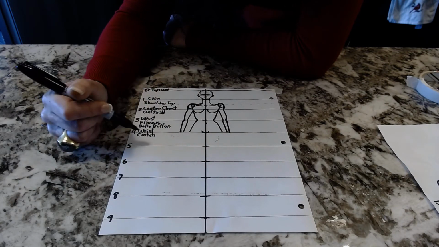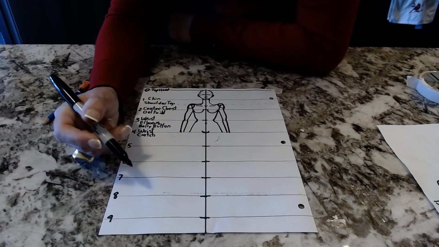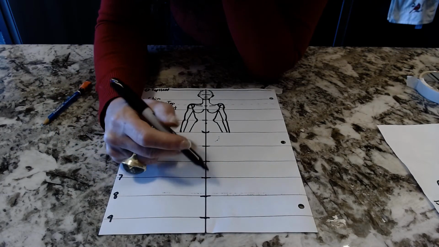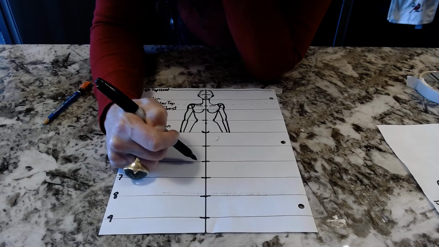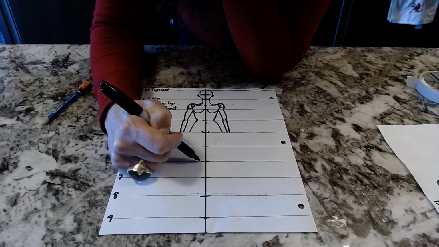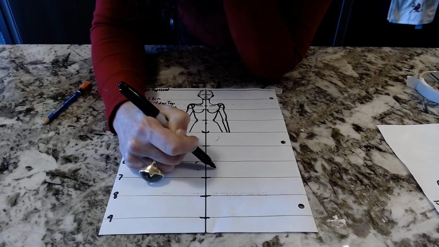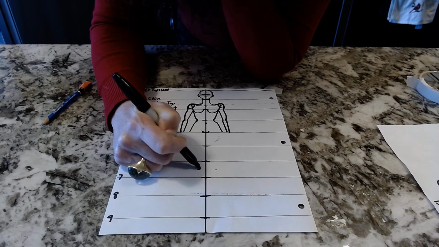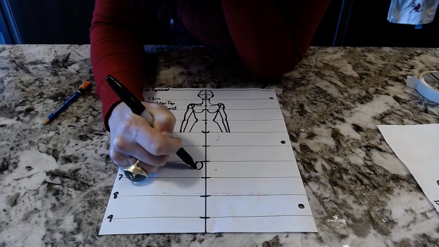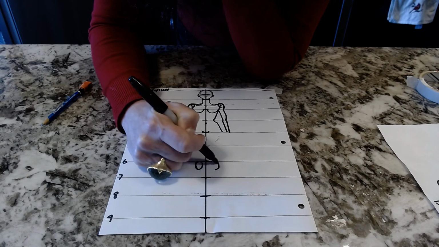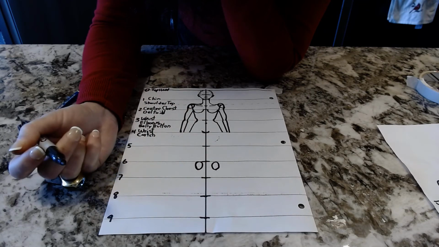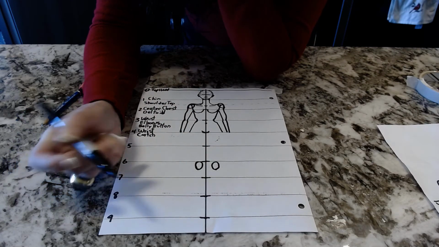We're going to go to number 6. Come down here. And what I want you to do is go from the middle, make an oval. That's your kneecap.